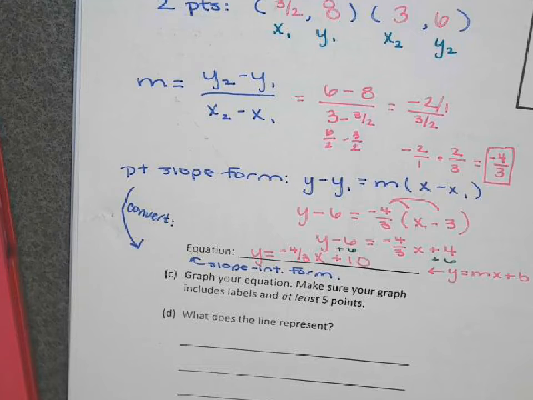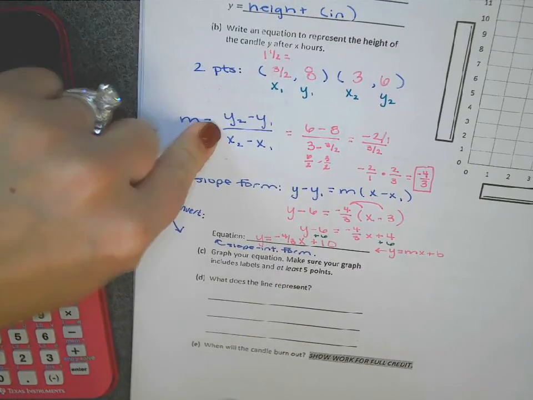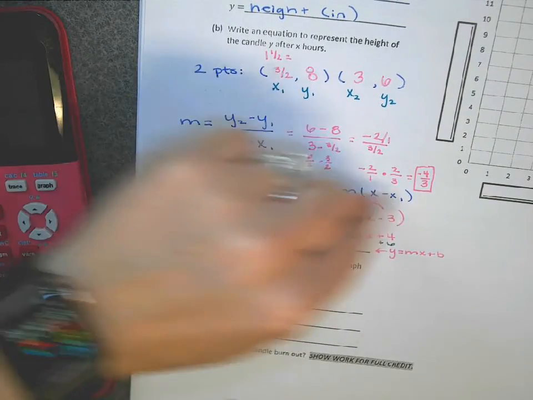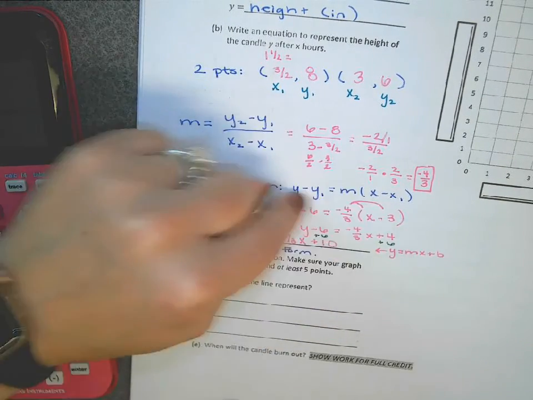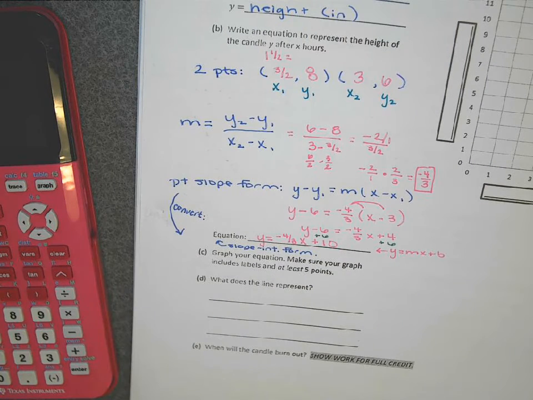Now this one takes a little bit more work because you have to find the slope, whereas the last one, it gave us the slope. Okay? If it gave you the slope, then you wouldn't have to find the slope here, but you'd still have to use the point and the slope that it gave you to write it in point slope form and convert it. Okay. The next step says to graph your equation and make sure your graph includes at least 5 points.